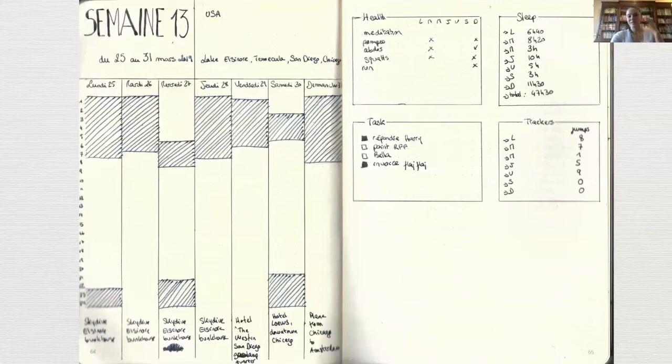So when I started, I didn't really try to change anything. I just wanted to have a picture of what I was doing. Just decided to establish an honest picture of that. And after I realized how poor my sleeping habits were, I wanted to change something.